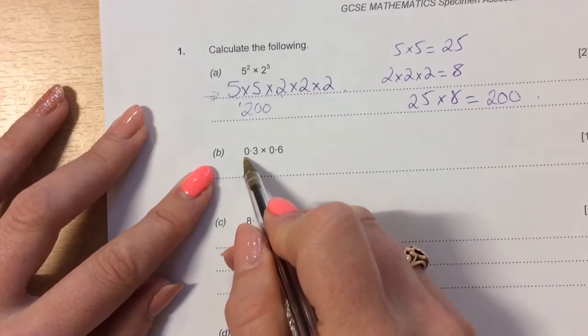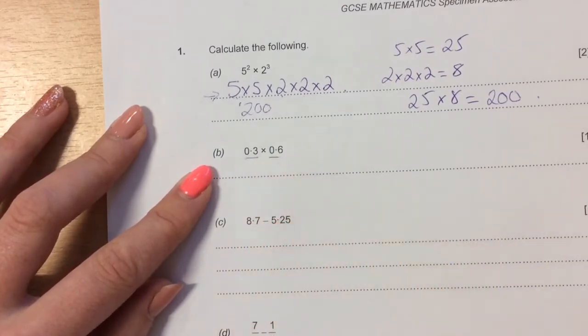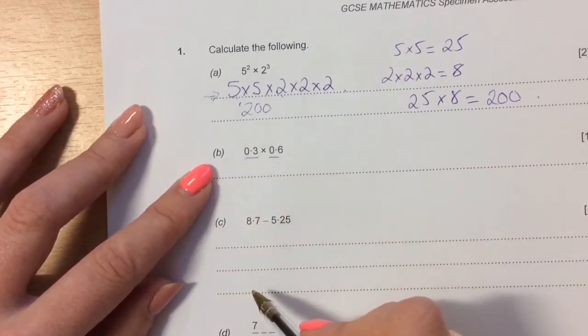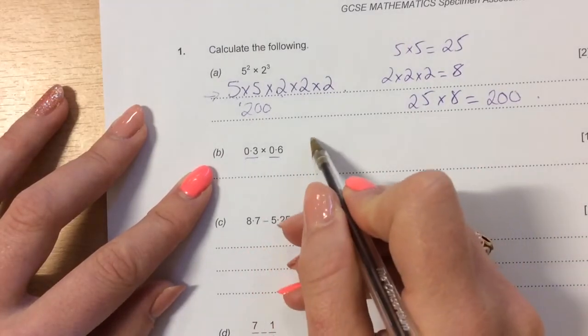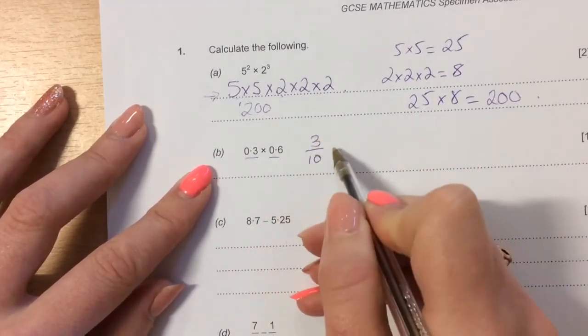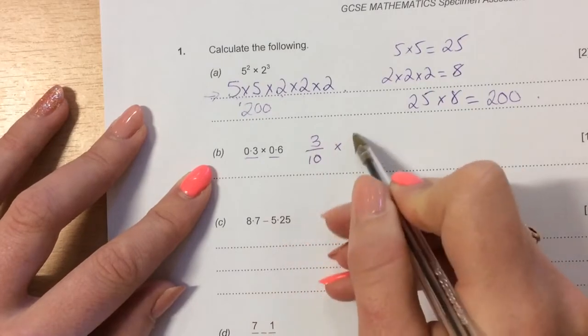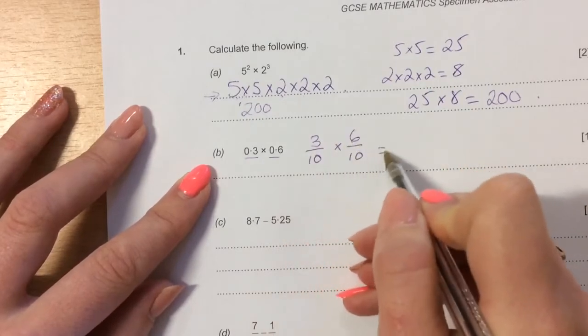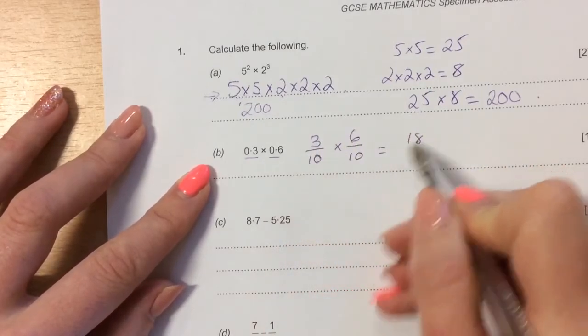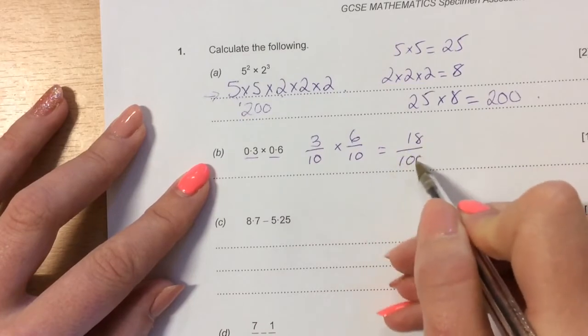So this says that 0.3 times 0.6, we've got to calculate or work out the value of that. Well, 0.3 is the same as 3/10. And we're multiplying that by 0.6, which is 6/10. And 3 times 6 is 18. And 10 times 10 is 100.